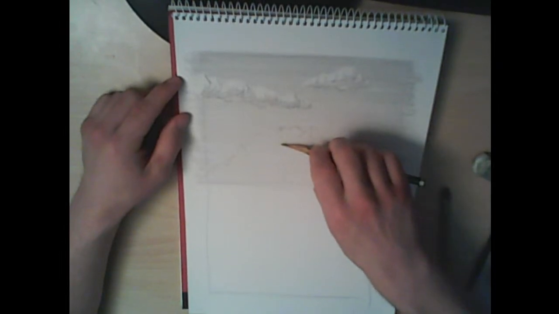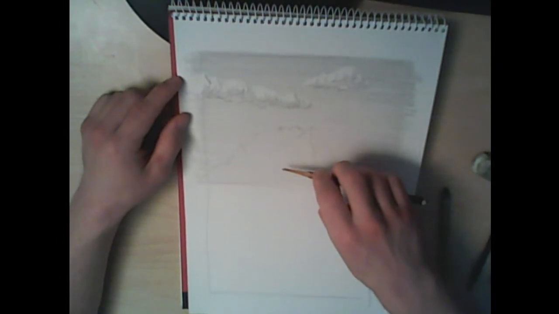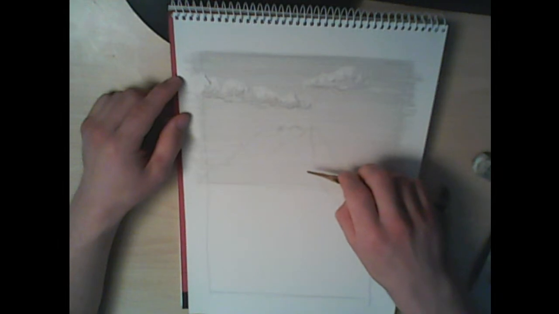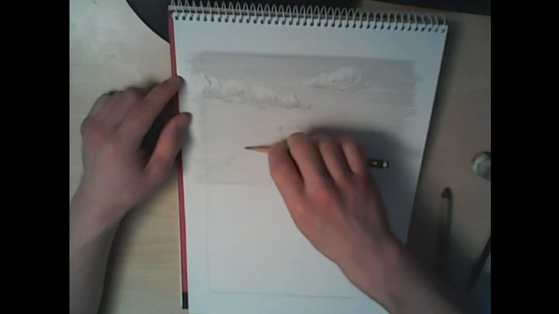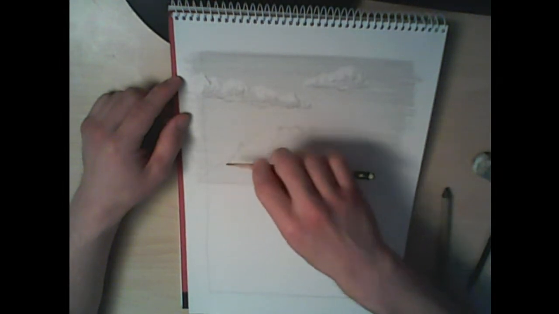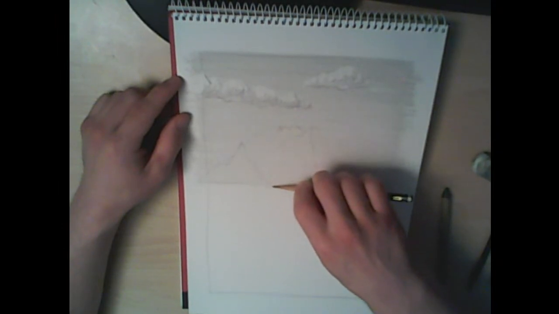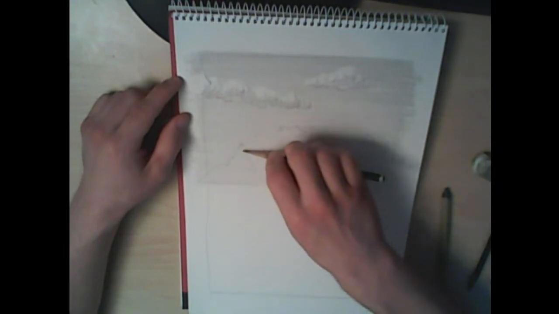Now I have to give it some three-dimensionality, so from each peak I have to draw another line going down. Let's say this peak right here is in front of everything else.